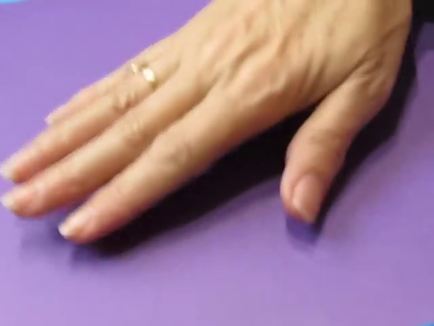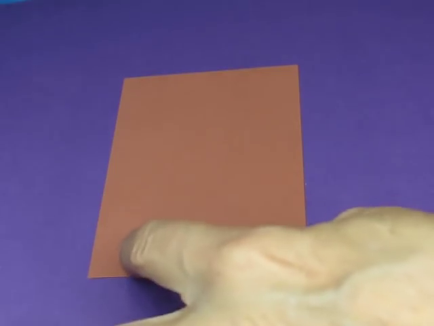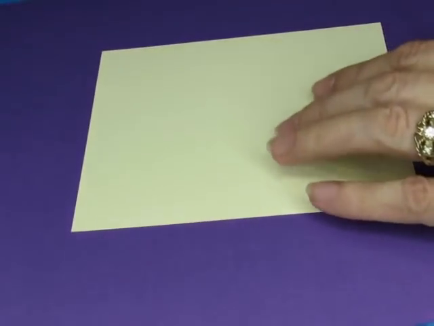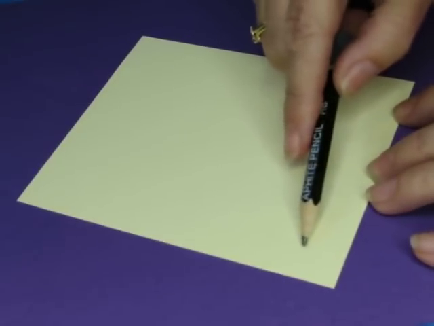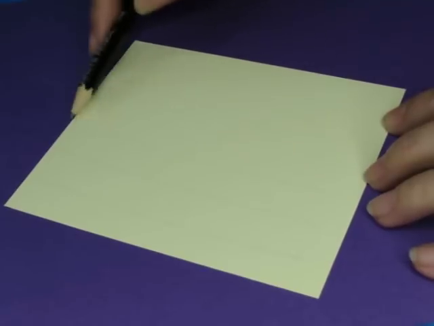So let me turn on my light and decide what size paper I'm going to use. This one. If I do that, it's going to be kind of small. I think I want it bigger. We'll go with this one. Okay, so I'm going to make myself a regular grid.